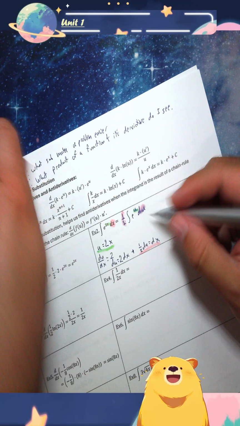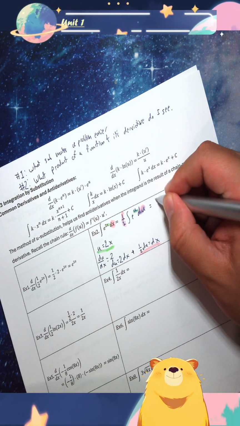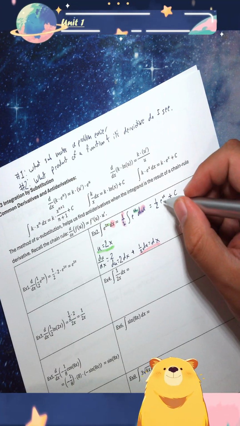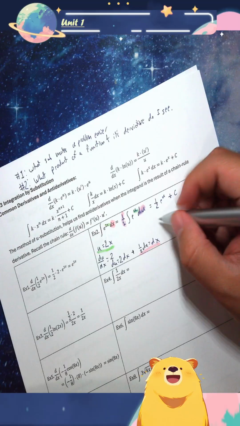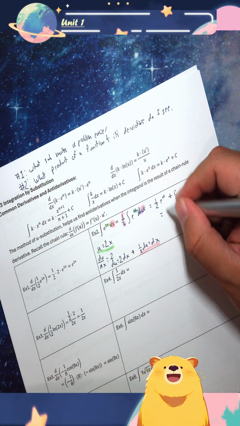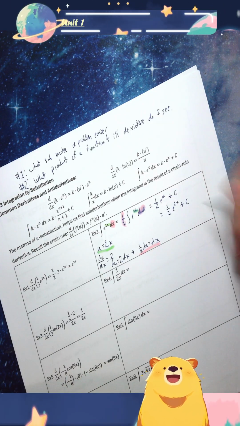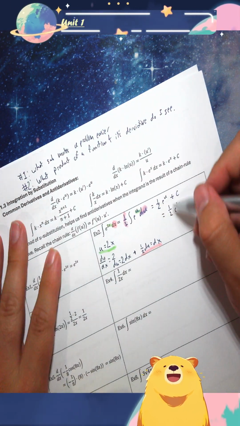Then we know the integral of this is just e^u, and then plus c. Then you're going to plug back in your original u. We used 2x. So e^(2x) plus c. And that would be your answer.